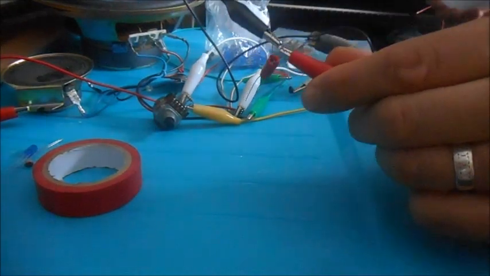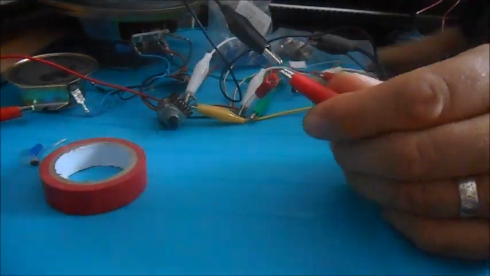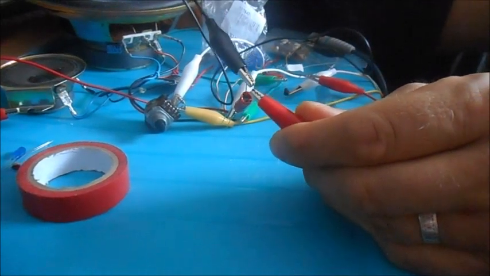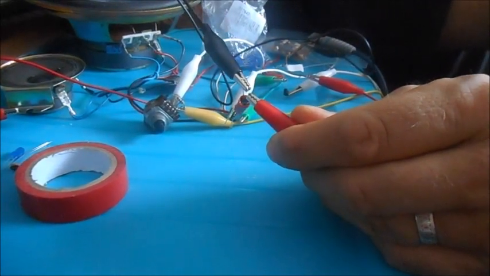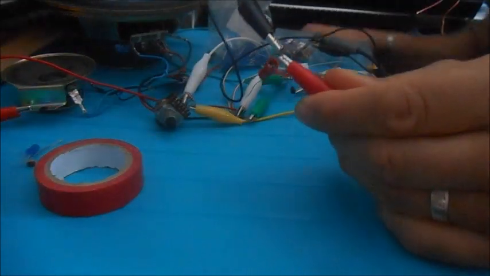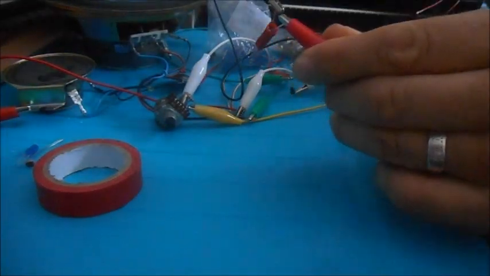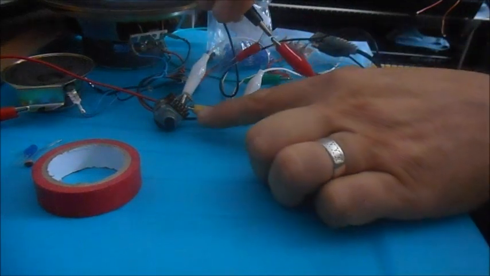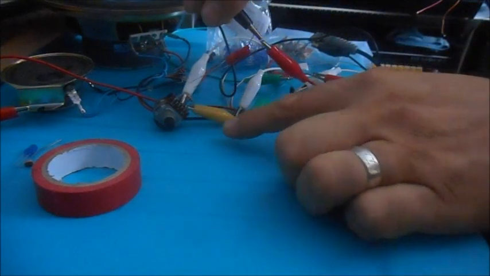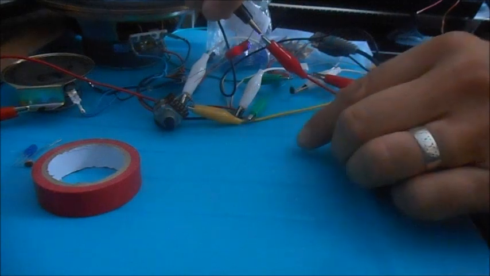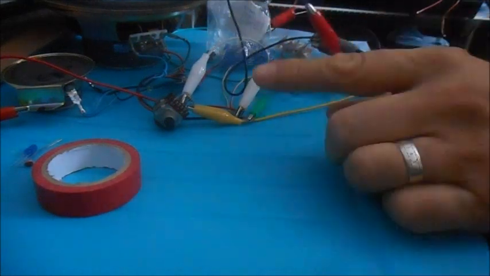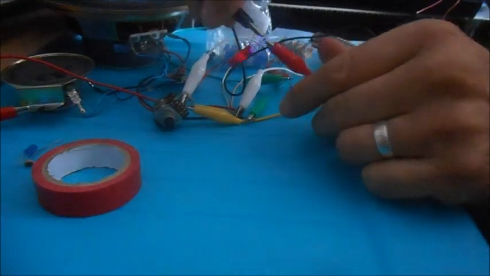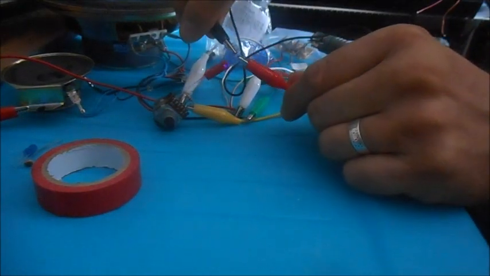So now we're gonna do the tests. I activate the oscillator. There we have the sound of the oscillator. Now there are 3 contacts on the oscillator: left, middle, right. You must search with the 2 legs of the light dependent resistor where is the good contact.